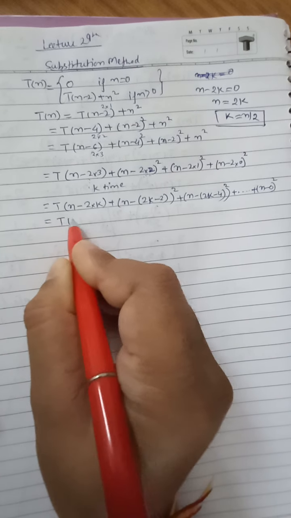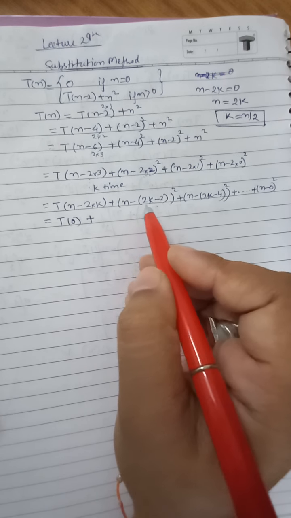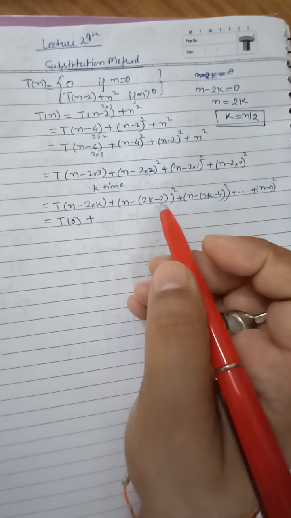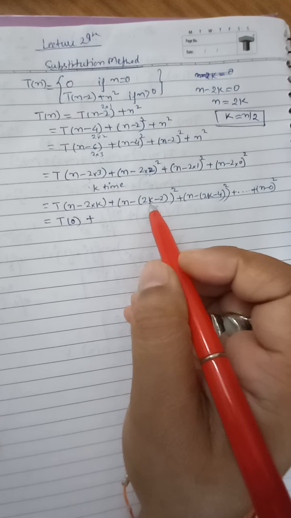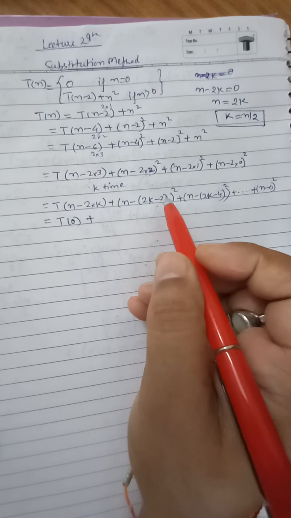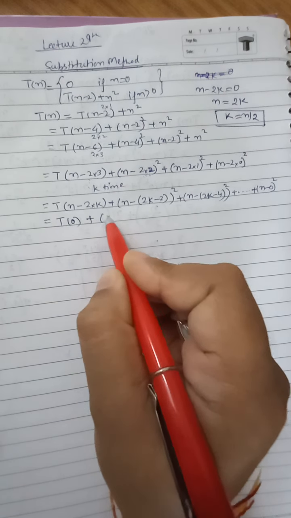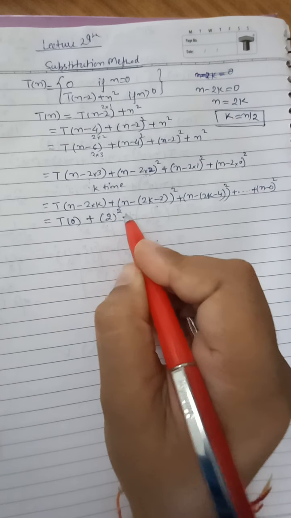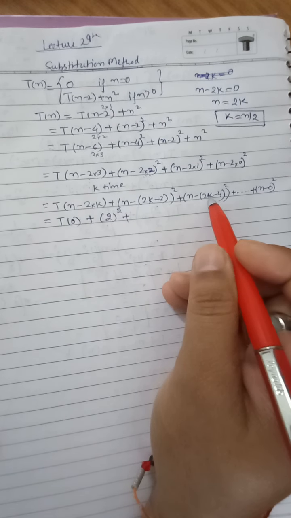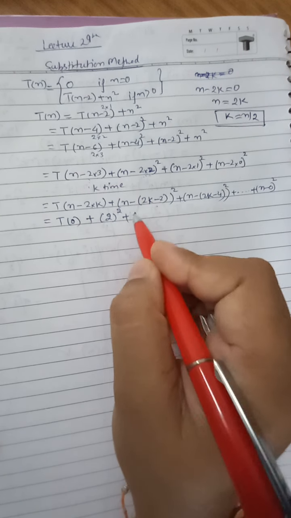This will be T(0) plus, with n - 2k again 0, n - 2k - 2, only minus 2 will be left, so (-2)², or we can say simply 2², because minus squared will always be plus, because this is a square. So this will be n - 2k, again 0, so 0 - 4, (-4)² always will be positive.